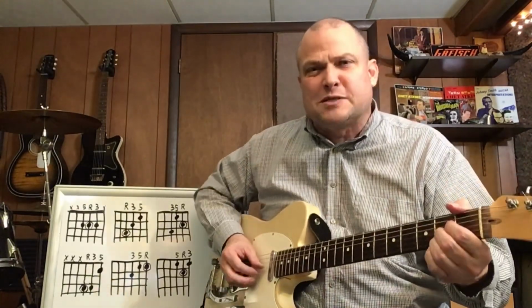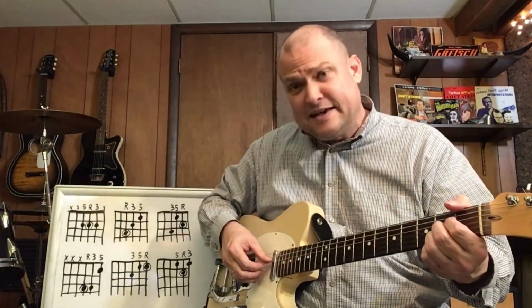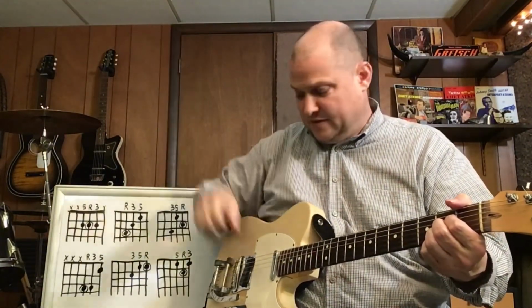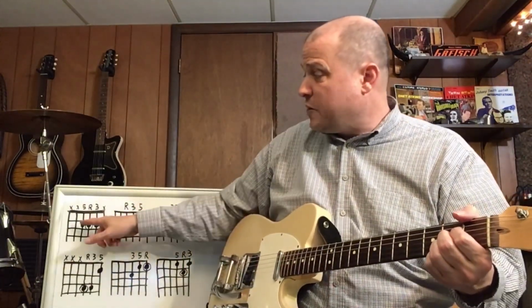So, to explain this, A, and then you would skip B, and you would go to C. And because it's an A chord, the C is going to be sharp. So that's going to be A, C sharp, and E. C sharp, you're going to skip the D and go to E. Root, A, 3rd, C sharp, 5th, E. They can go in any order.